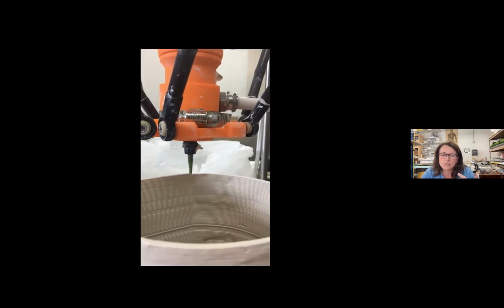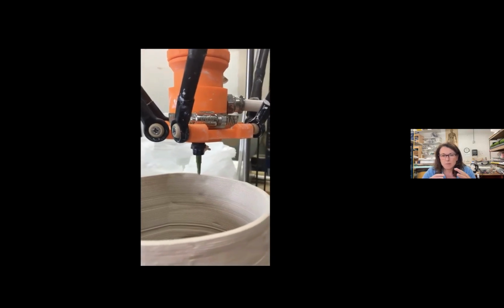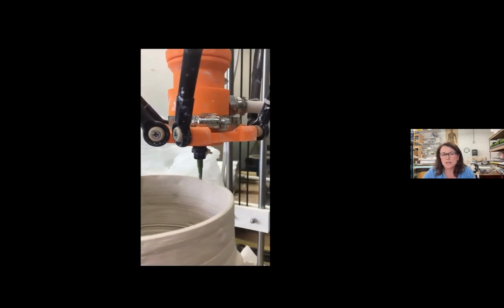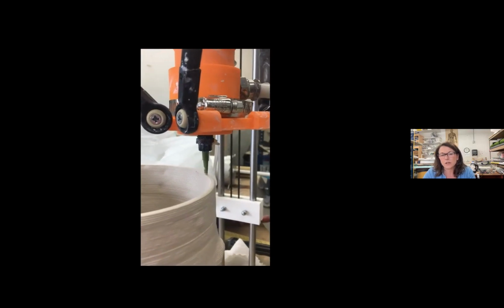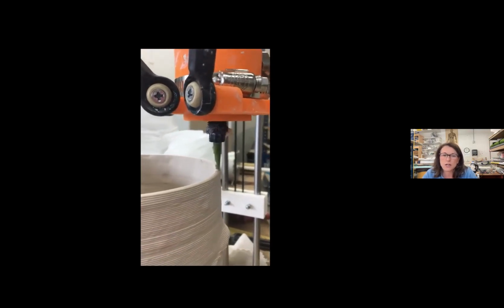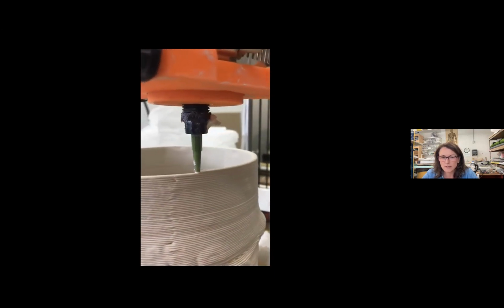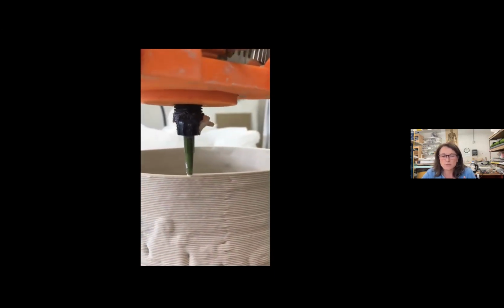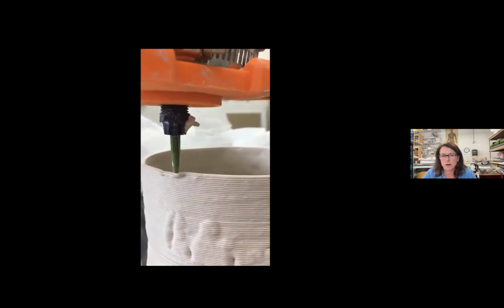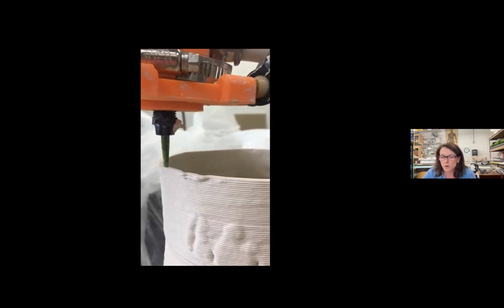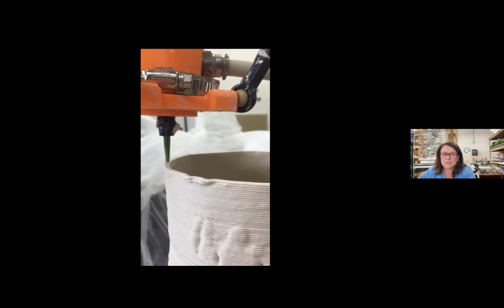This is a 3D printer that I built, and I'm extruding, allowing the machine to guide the layers in a really controlled way, but it's squishing out this soft porcelain and building it up layer by layer. And I really am drawn to this technique because of its parallel with tree ring growth and dendrochronology itself.